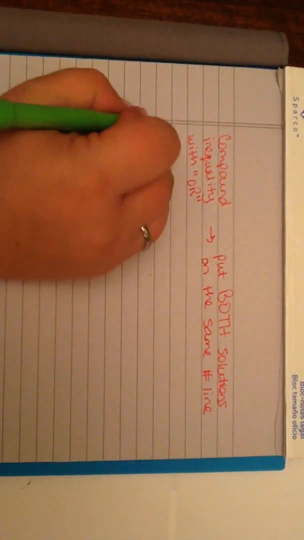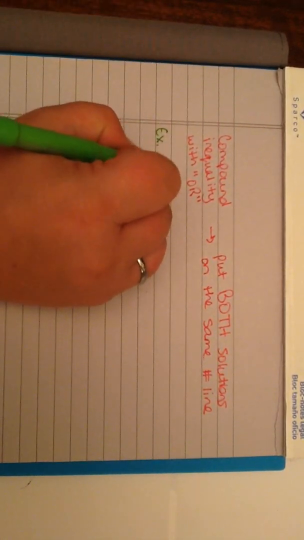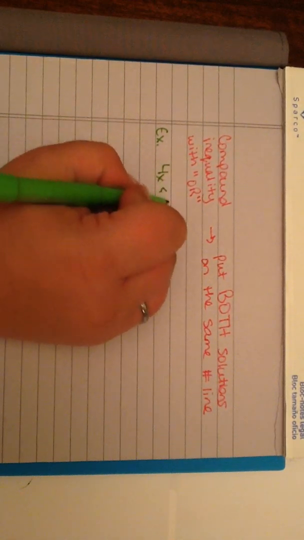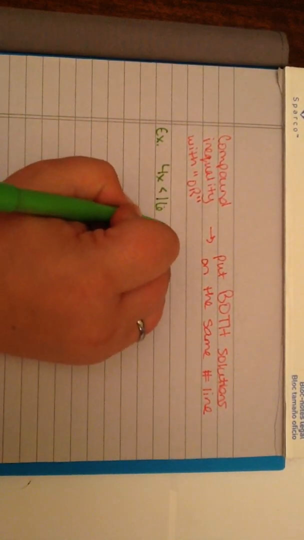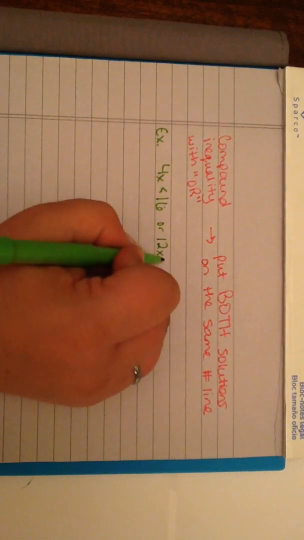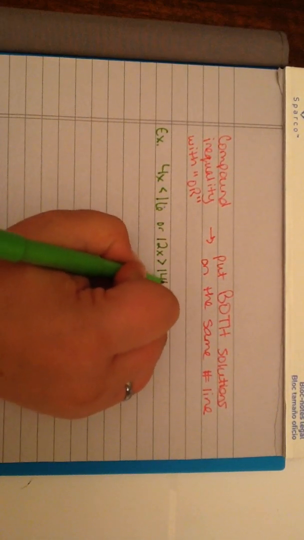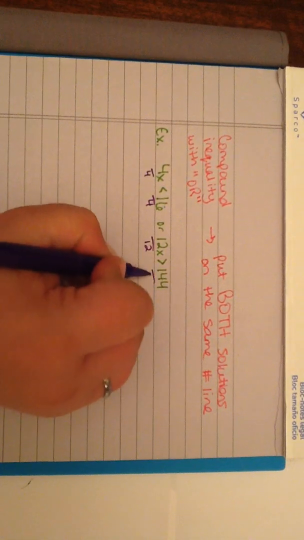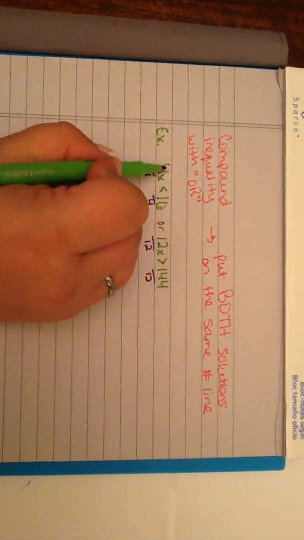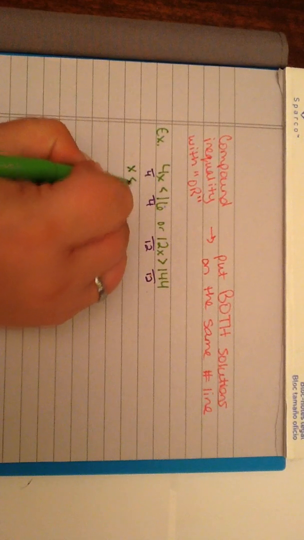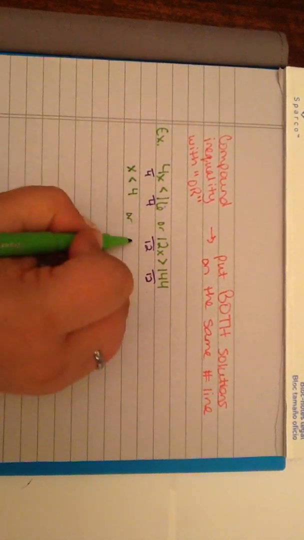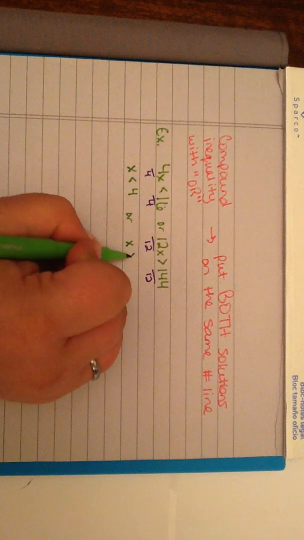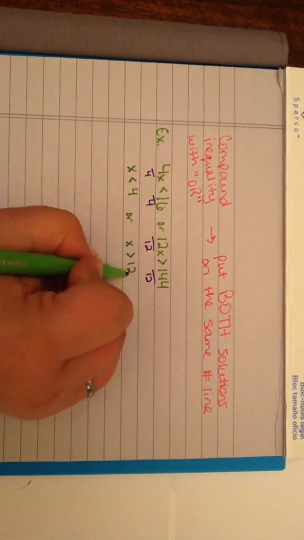Okay, so let's do a couple examples. 4x is less than 16 or 12x is greater than 144. To solve these, on this one I would need to divide both sides by 4. On this one I would need to divide both sides by 12. So on this one, the 4's cancel and I get x is less than 4. Or, on this side the 12's cancel, x is greater than 144 divided by 12, which is 12.